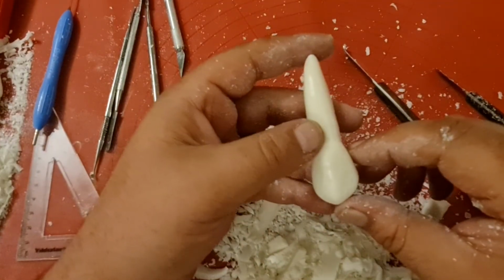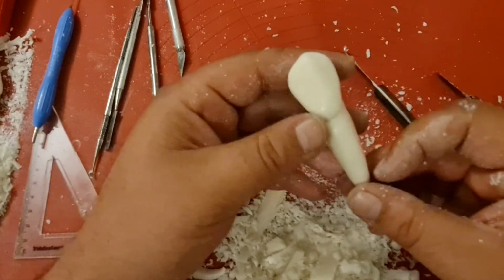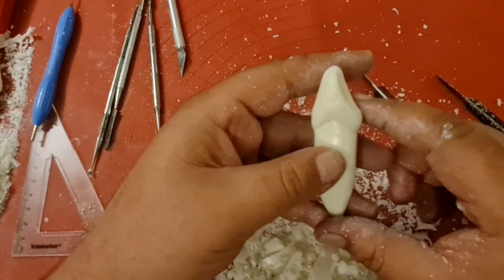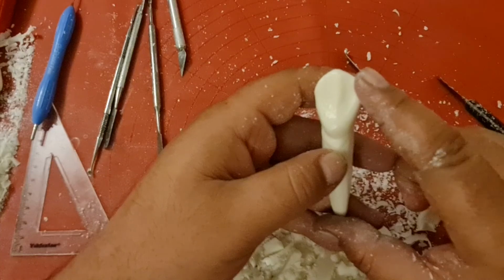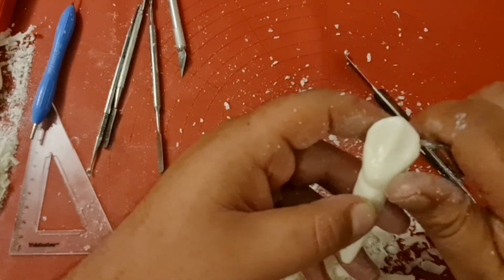So the maxillary canine is a really nice tooth, and I think it's easy to make, easy to carve, to modulate.